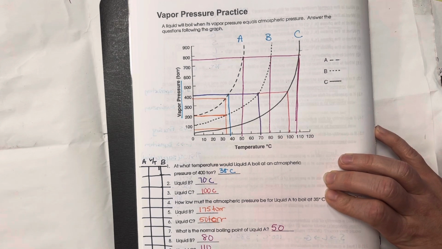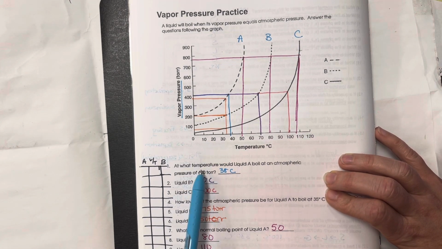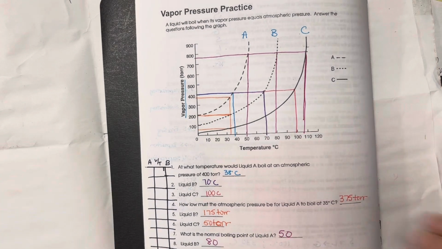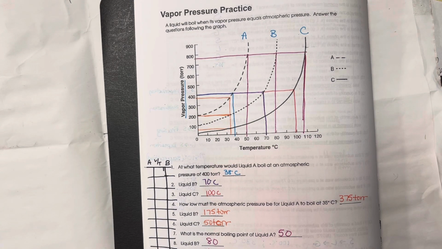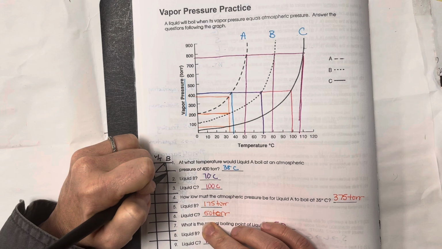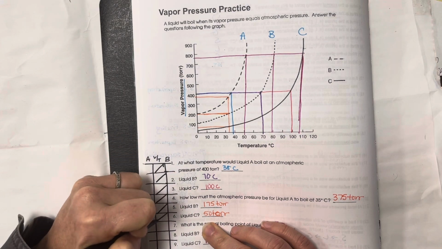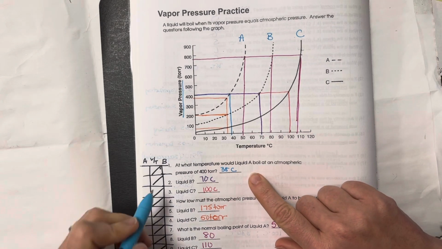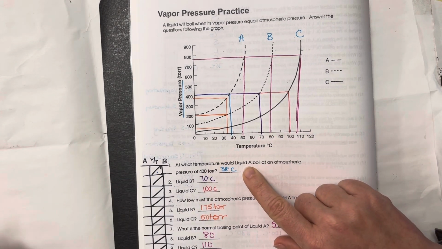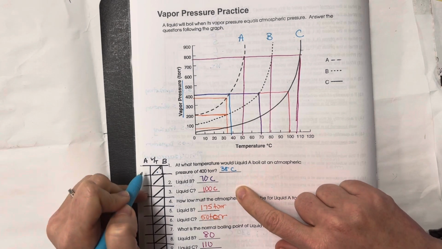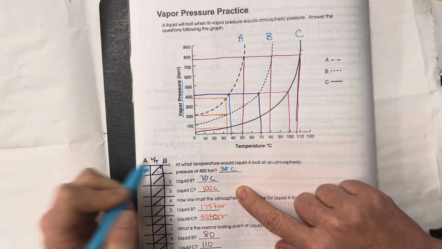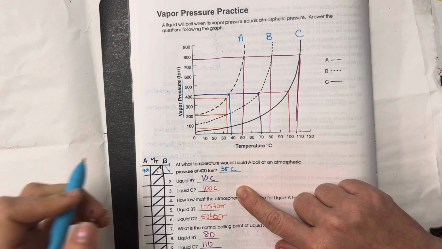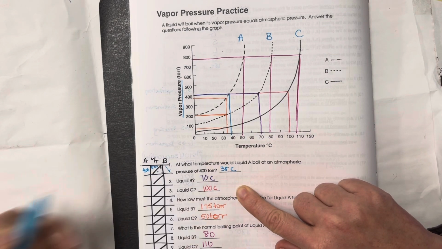Okay, so if we look at our first question, it says, at what temperature would this substance begin to boil? So it's asking me for temperature. I'm going to go ahead and divide my vapor pressure and temperature columns so that I can fill that information in. So at what temperature would liquid A boil at an atmospheric pressure of 400? So I know the atmospheric pressure is 400, and yes, it's boiling. So I know that in order for it to boil, the vapor pressure must be at least 400.